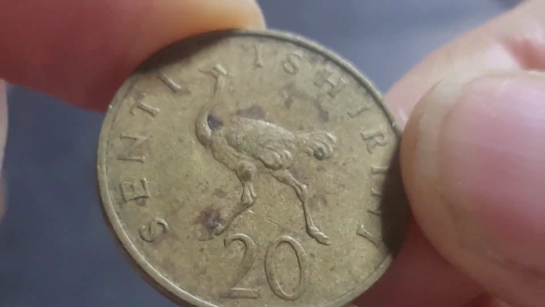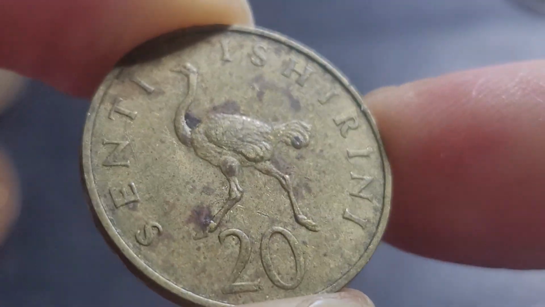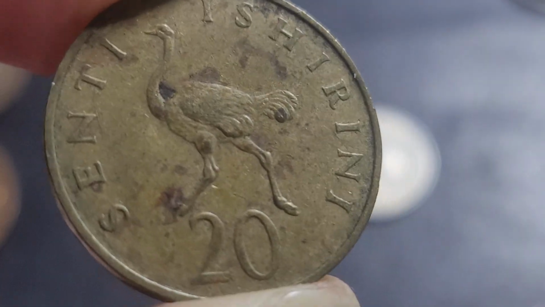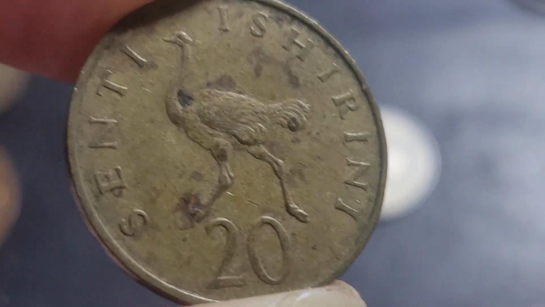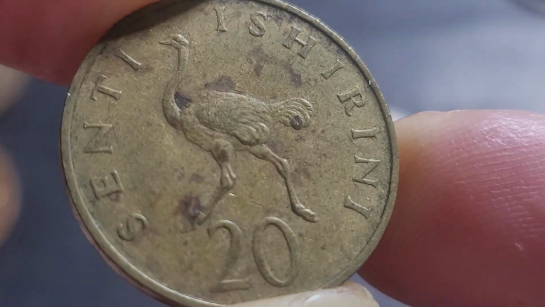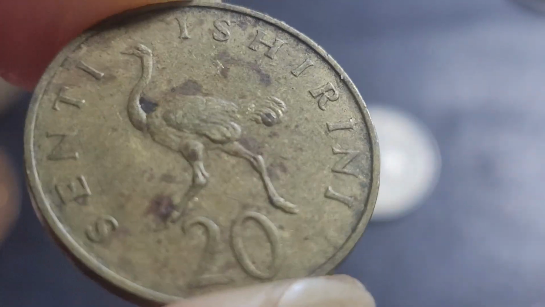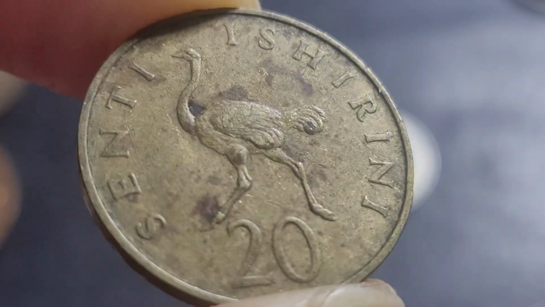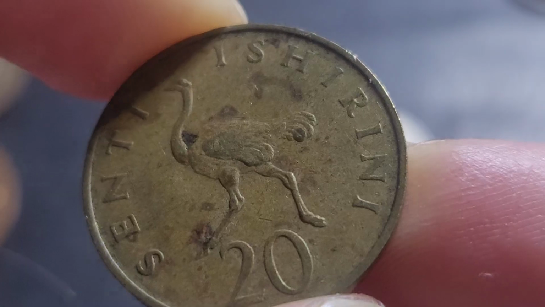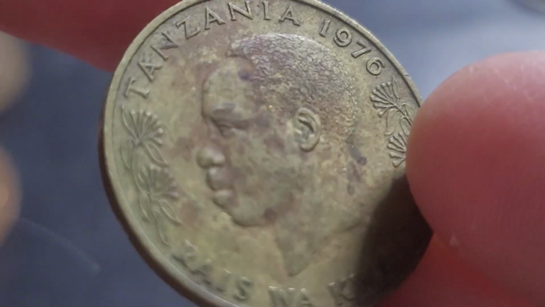Okay, we have the 20 centy. As you can see, it has an ostrich. There are 2 species of ostrich at the moment. There's the common ostrich, which this one is, and it lives in Tanzania. And then there's the Somali ostrich, which lives in Somalia and Ethiopia. And this consists of 3 subspecies, but I'm not too sure if that's going to be divided later on into species. I need more data.